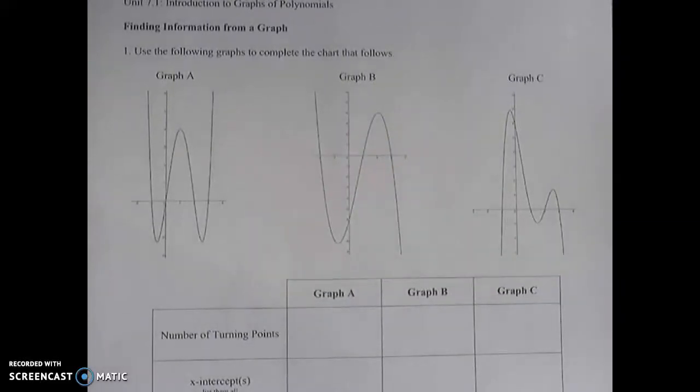All right, guys, the last video here for section 7.1, we're going to find some information from a polynomial graph, okay? And as you can see, there are three graphs shown here. We're going to go through graph A together in terms of the characteristics and information that we should be able to gain from taking a look at a polynomial function.